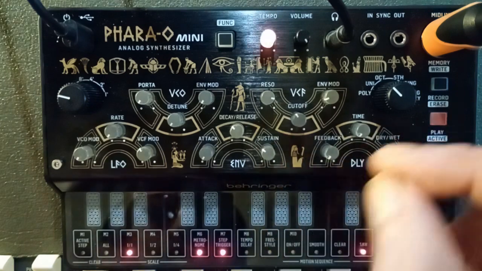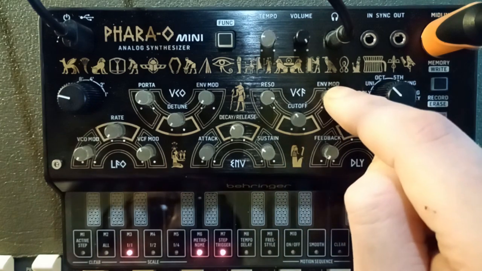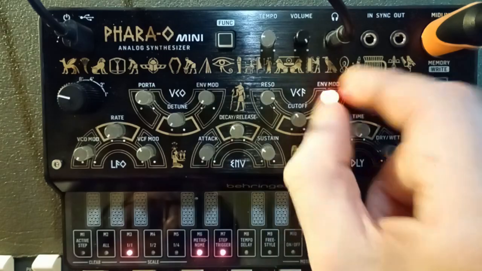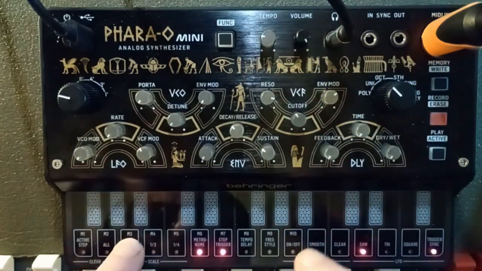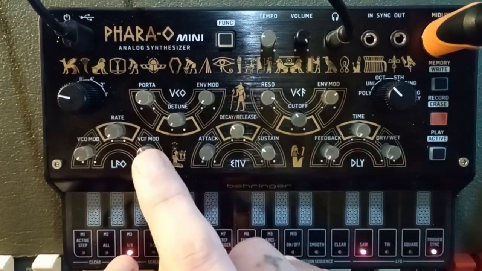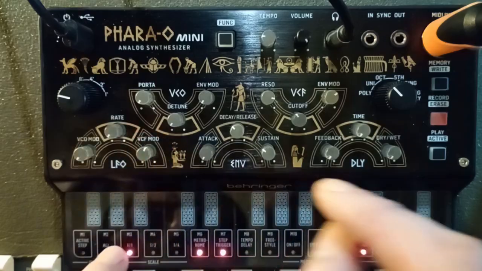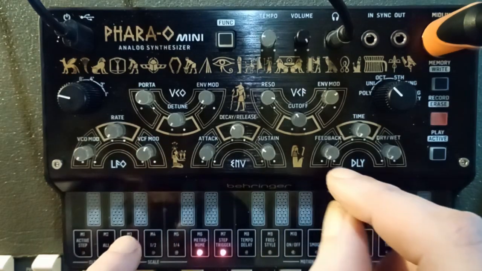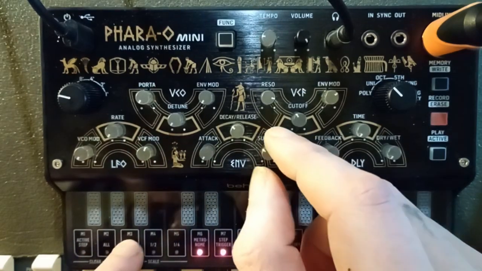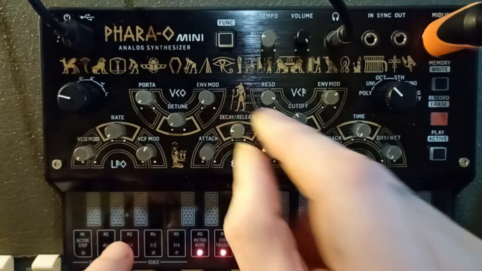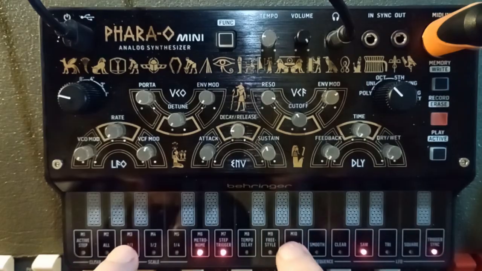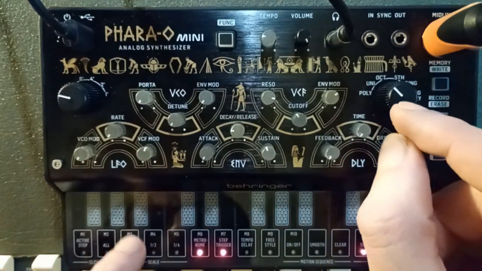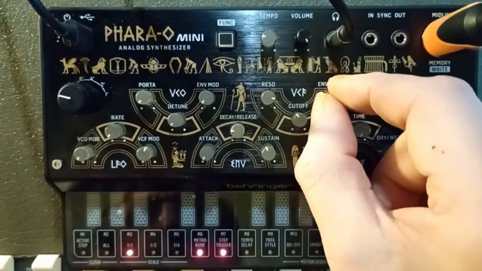Let's make it so we get a bit more of a 303 type sound, so we're going to take the envelope mod over to about 2 o'clock. We're going to bring a little bit more of the VCF mod from the LFO up. Shorten it. A little bit more sustain. And let's take the envelope mod a little bit more extreme.